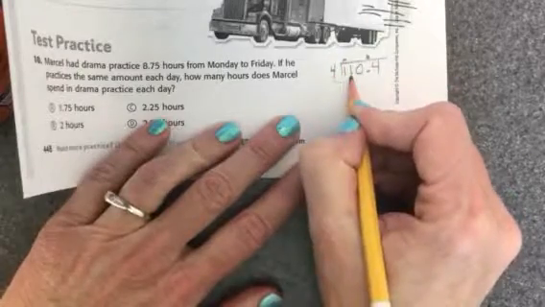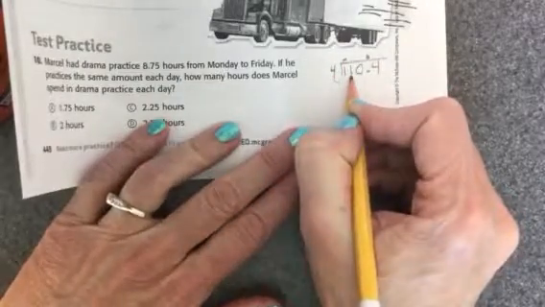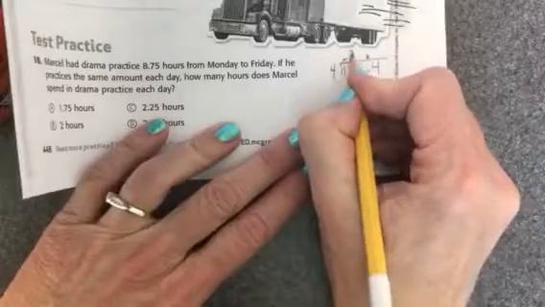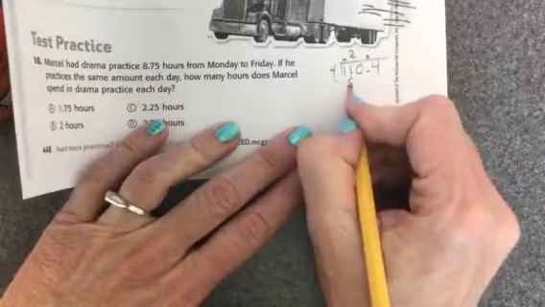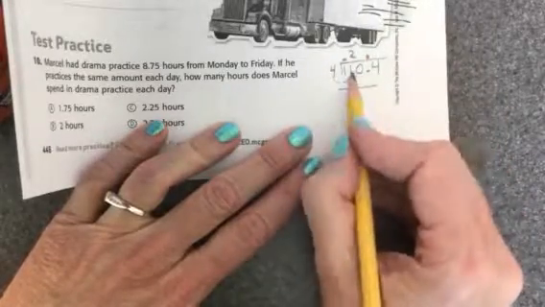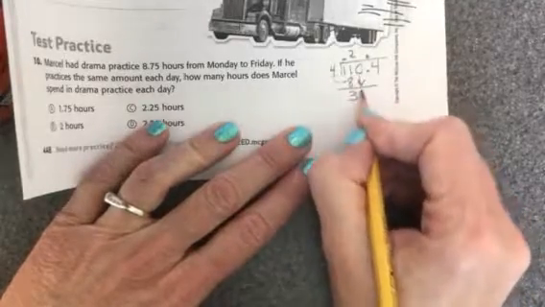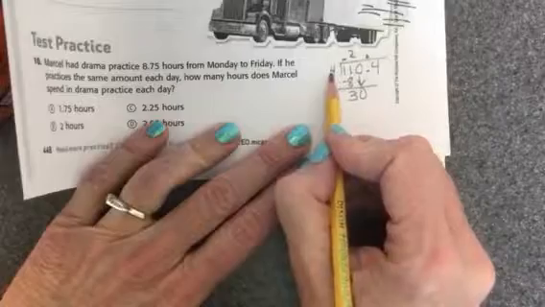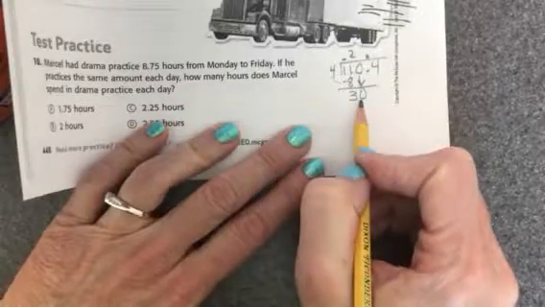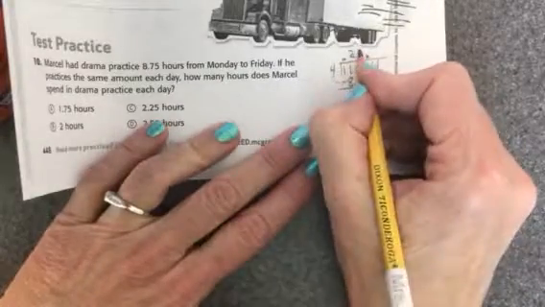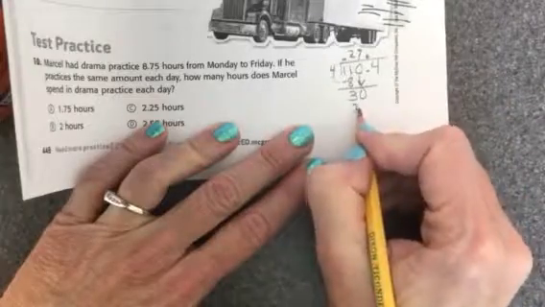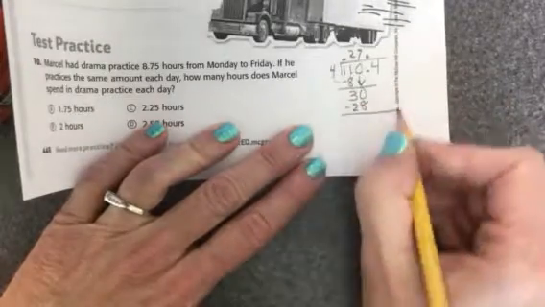4 goes into 11. How many times does 4 go into 11? 2 times. 2 times 4 is 8. When I subtract, I have 11 minus 8 is 3. And bring down the 0. Then I ask myself, how many times does 4 go into 30? Well, I know that 4 times 7 is 28. So now I'll subtract.